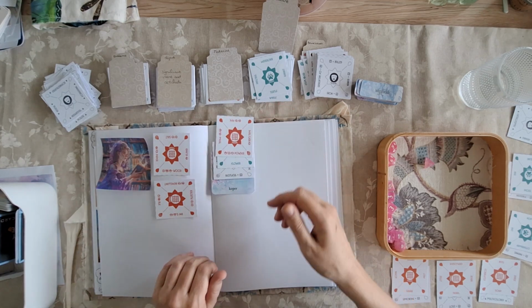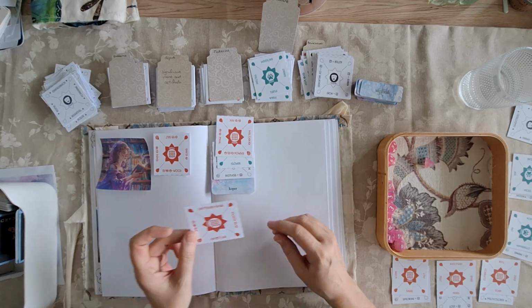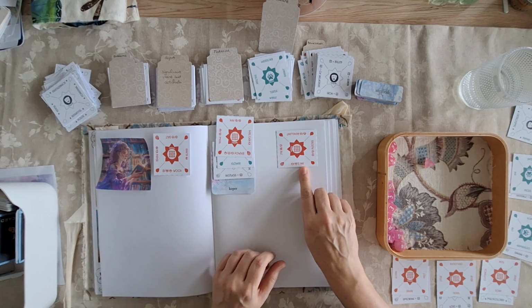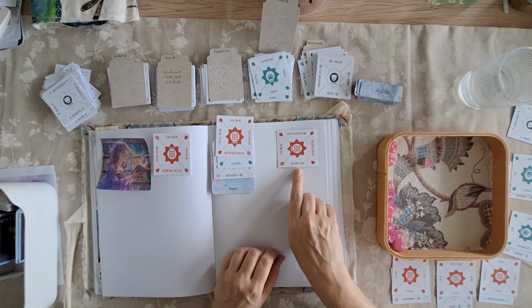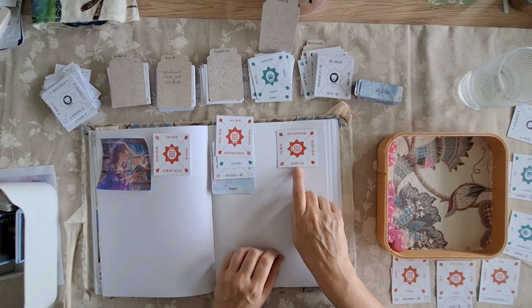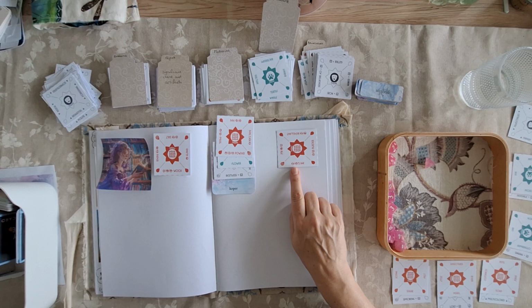That is number 1. And now we're going to have this ink, and it says choose a figure or creature again. And this time I'm going to go for a figure.